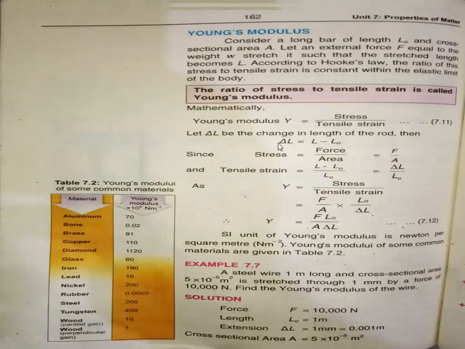What is our change in length? Change in length is denoted with delta L. Delta L is equal to L minus L naught. Just put these values. Just use this formula, L minus L naught divided by L naught, the original length. L minus L naught is the delta L. Delta L divided by L naught.